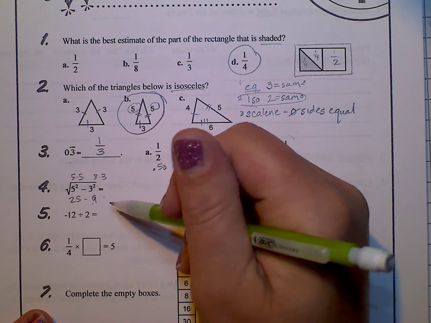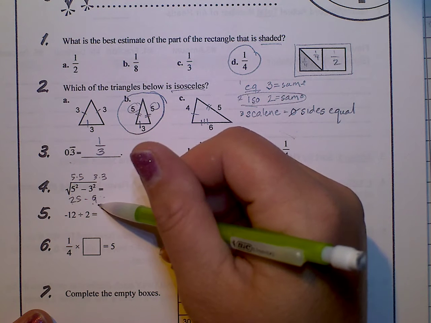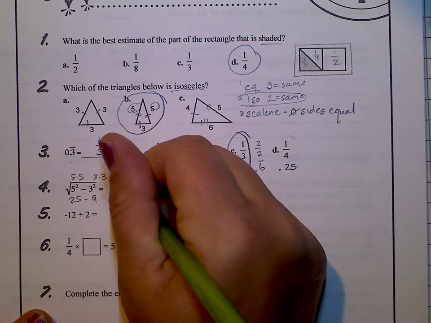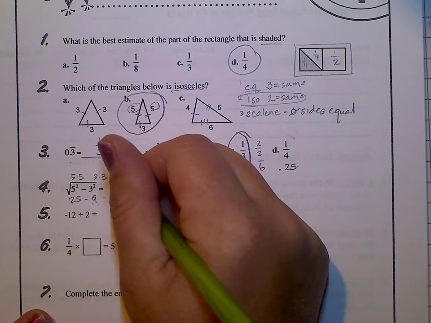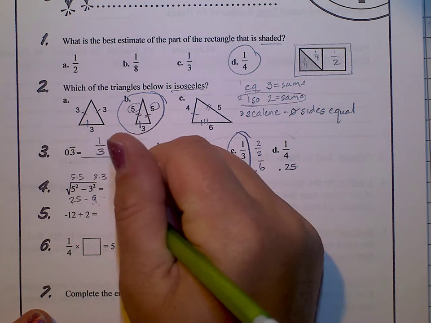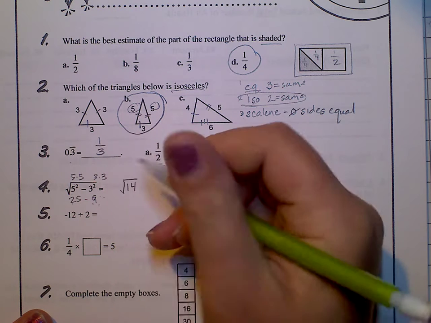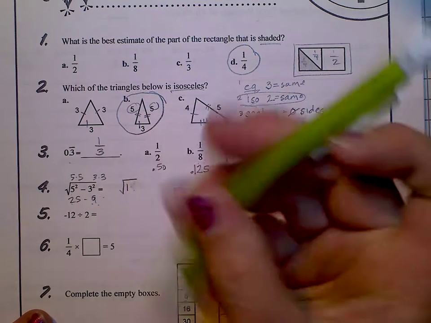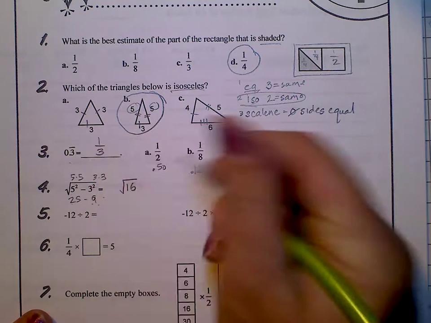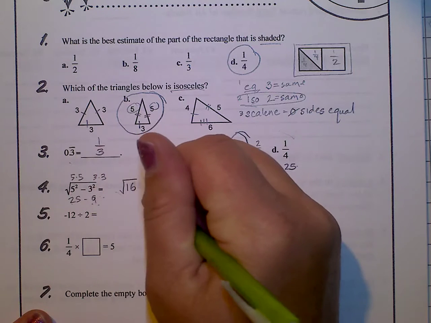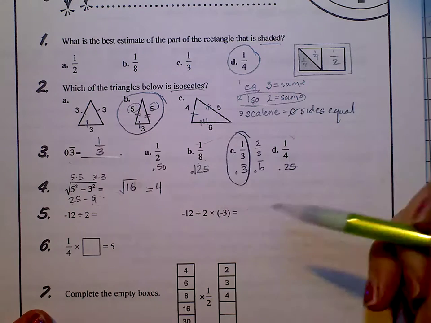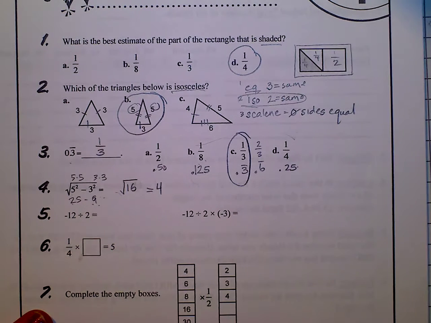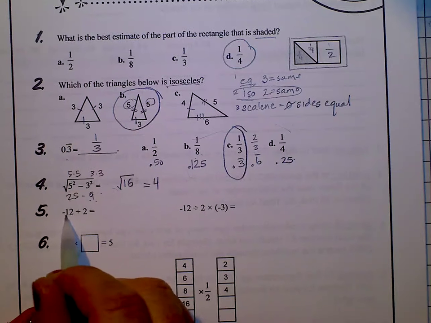So 25 minus 9 is 14. The square root of, I think is, no, sorry, not 14, 16. It's 16. And the square root of 16 is equal to 4.